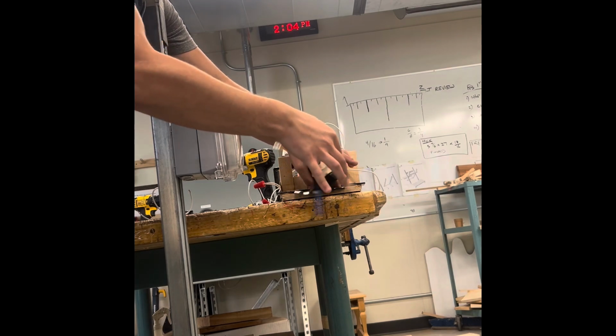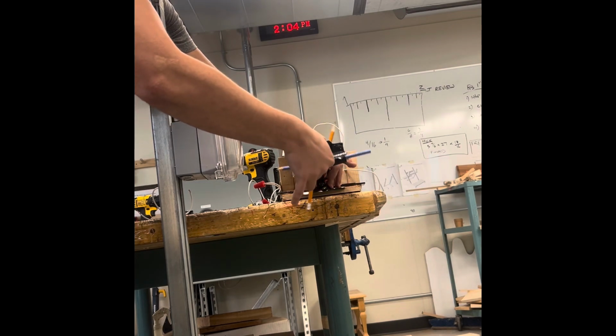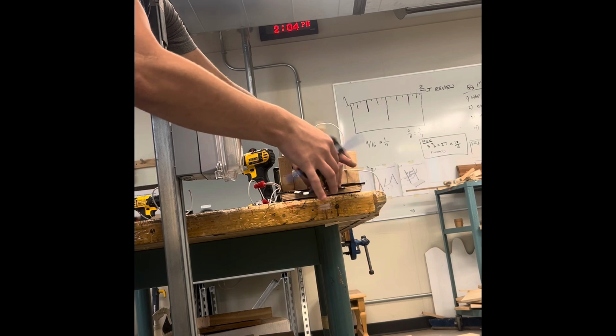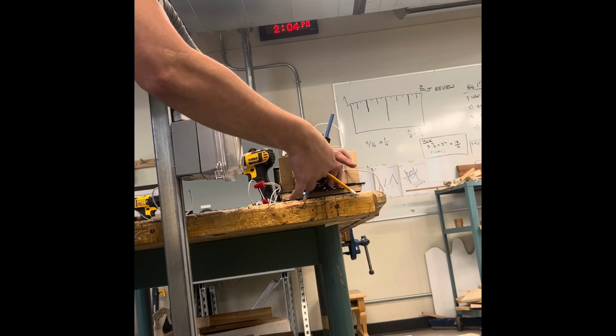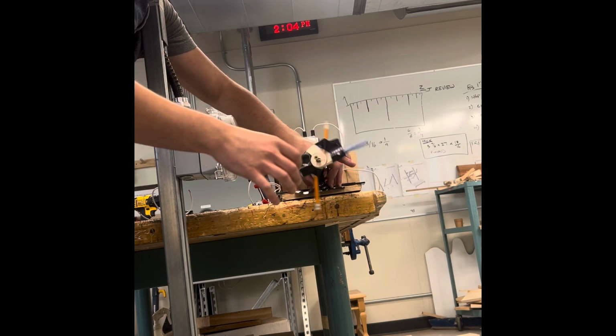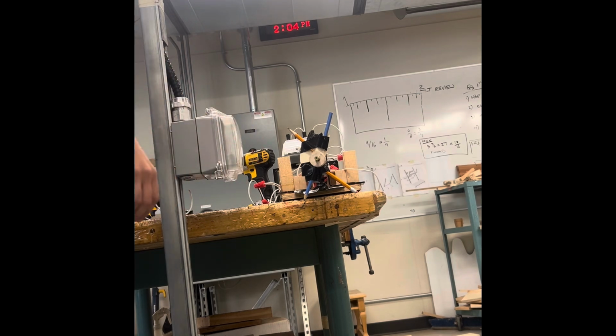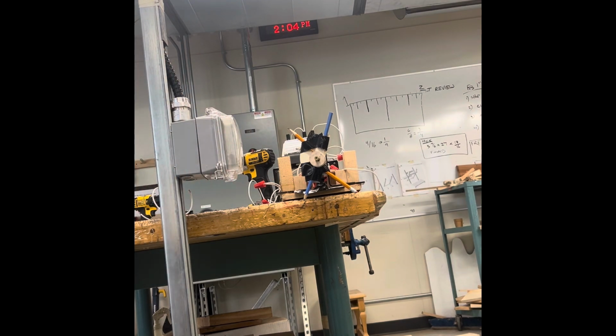So while spinning my motor, I managed to get an average of about 5 hertz, which is equivalent to 300 rounds per minute. Then I grabbed the drill. No, I didn't. Yes, I did.